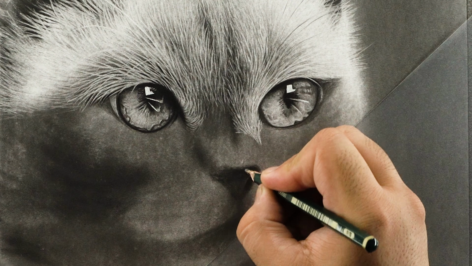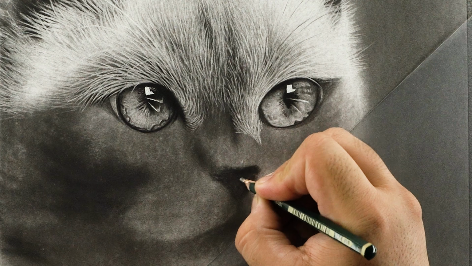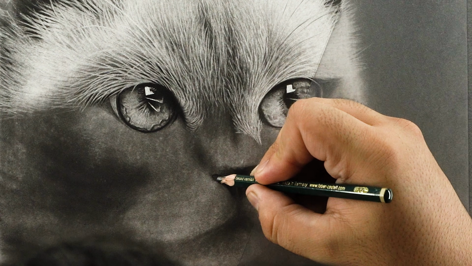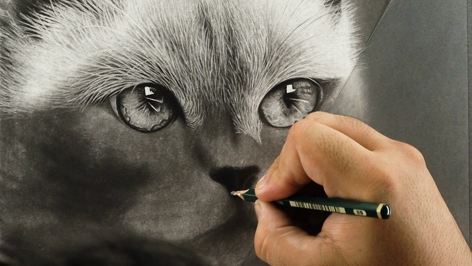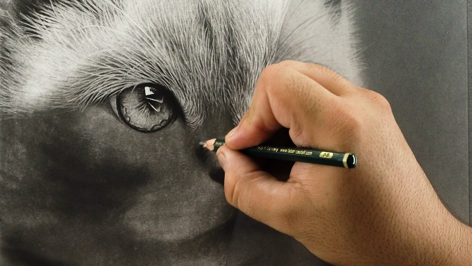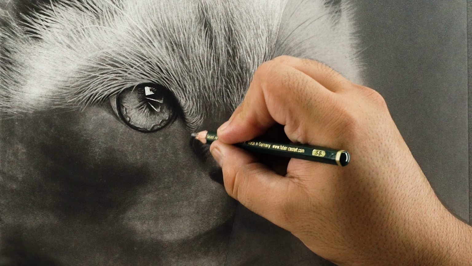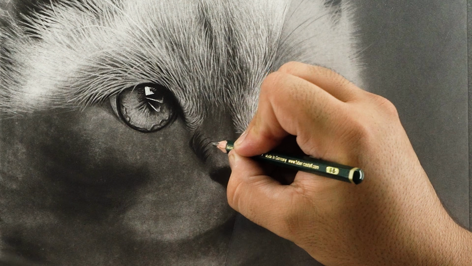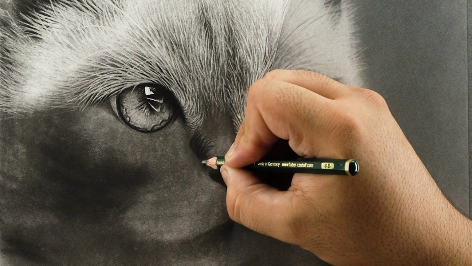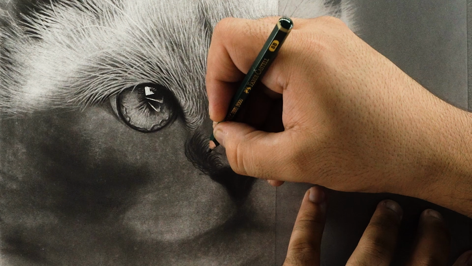Now let's move on to my favorite part of this drawing, and that is the nose detailing. First of all, I'm darkening the tip of it using my 8B pencil. As we can see in the reference image, the nose portion has more black fur as compared to the rest of the face. So to mimic such an effect, I'm adding darker strokes using my 8B pencil.